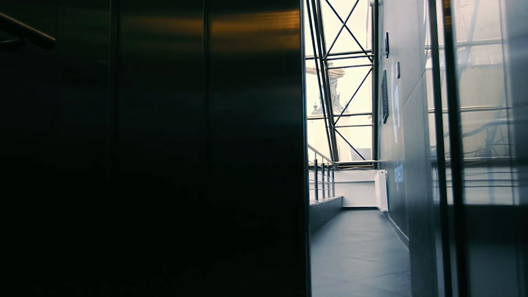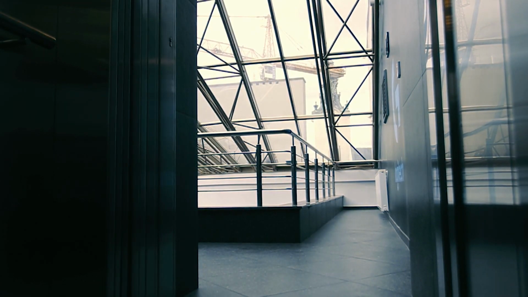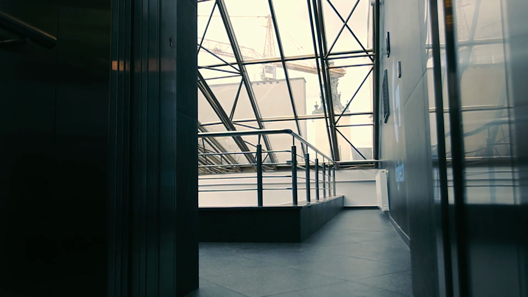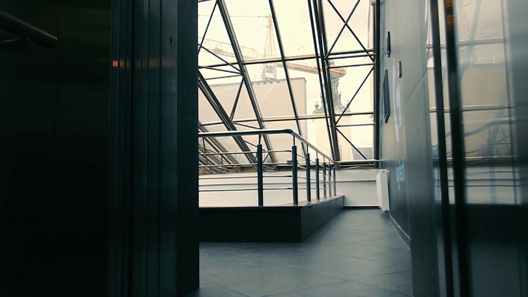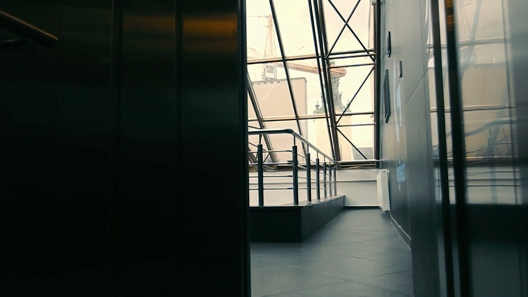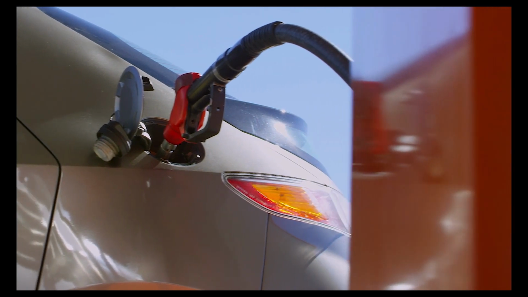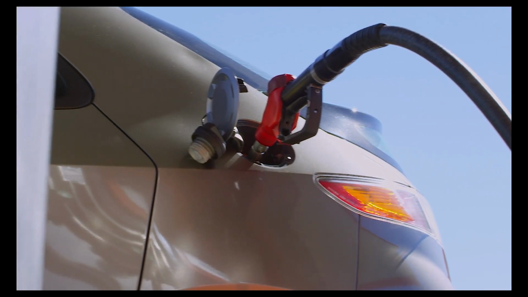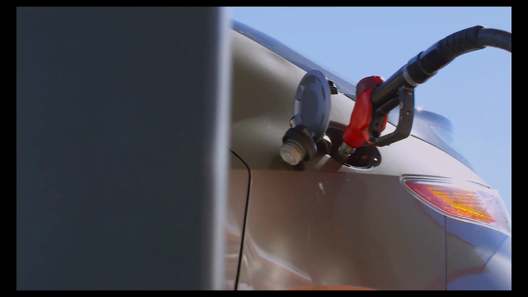If we're going into an elevator, there are sensors on the door to prevent someone from getting caught in those doors. We also see these in scenarios where we're getting gas, so the nozzle will automatically shut off when the tank becomes full.